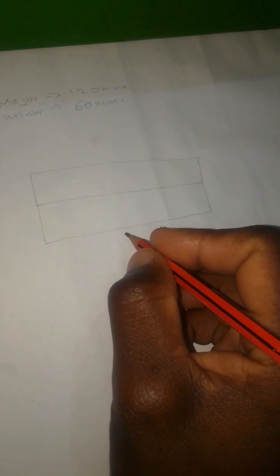Then you join these lines on a scale, like this. This is now a triangle. Now you are supposed to number this side, this side, and this side.